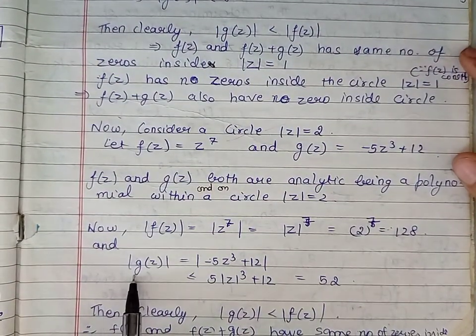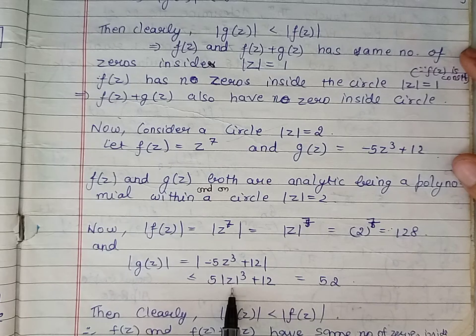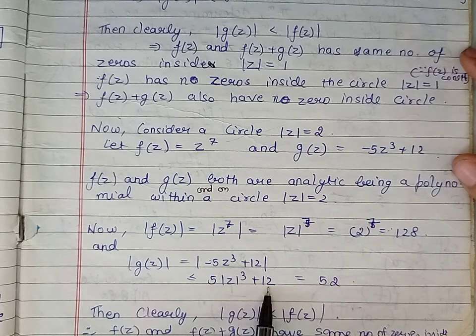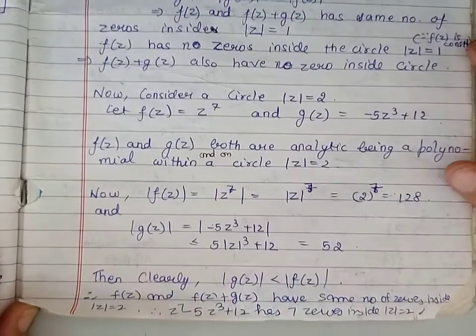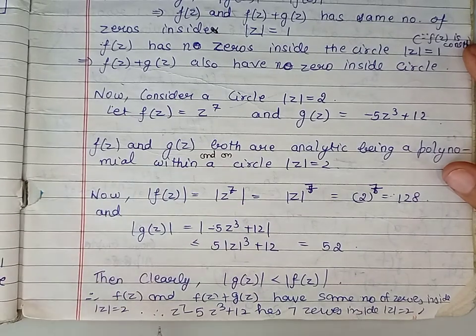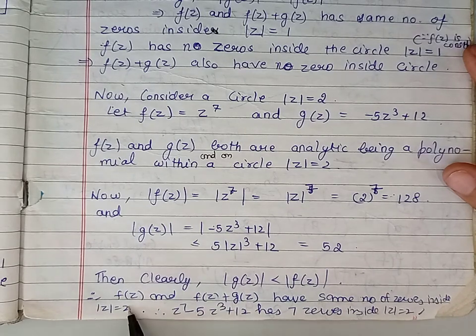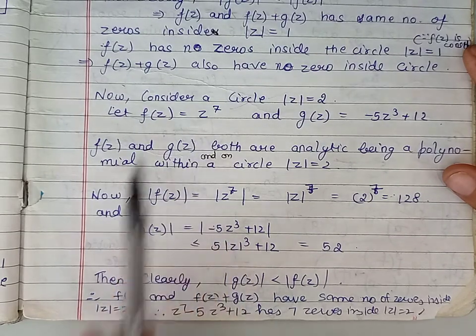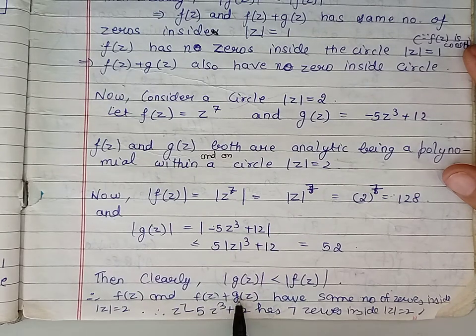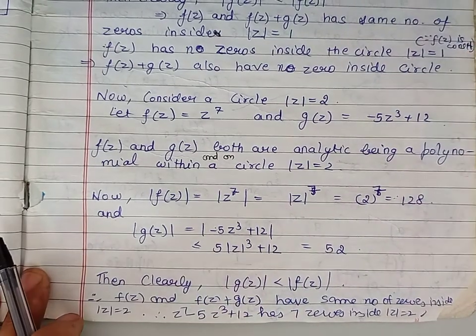Now mod of g, by triangle inequality, is less than or equal to 5 into mod of z raised to the power 3 plus 12. We can see that mod of function g is less than mod of function f. So by Rouché's theorem, the function f and f plus g have the same number of zeros inside the circle mod z is equal to 2. Now this function f has 7 zeros inside the circle mod z is equal to 2. Therefore, the function f plus g also has 7 zeros inside the circle mod z is equal to 2.